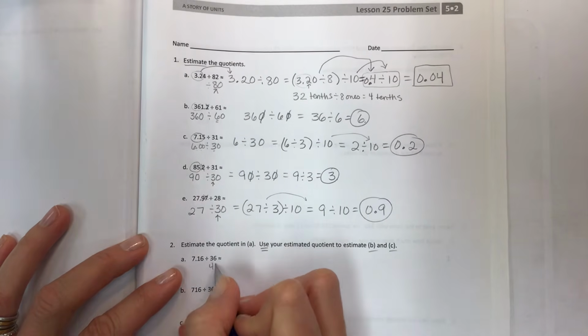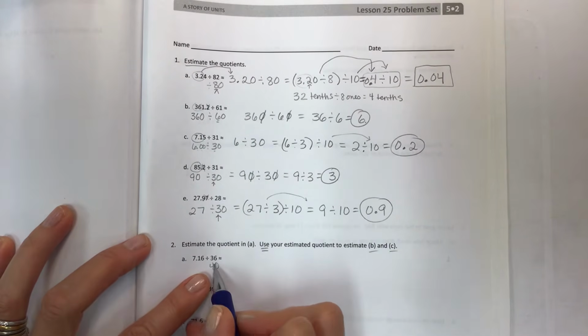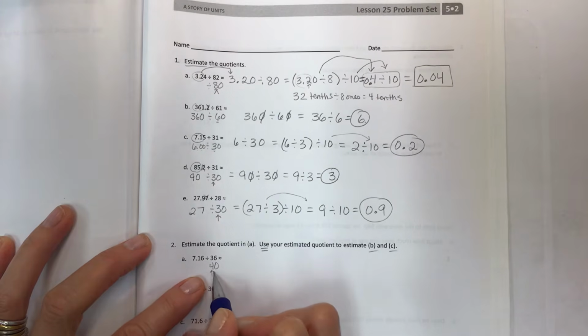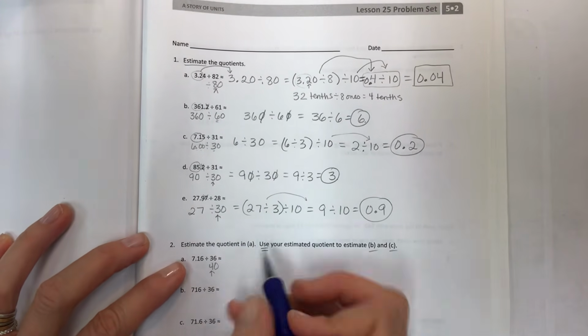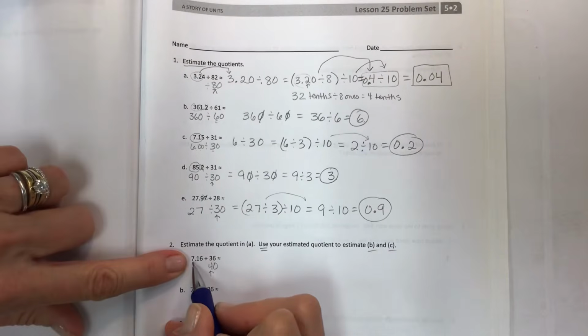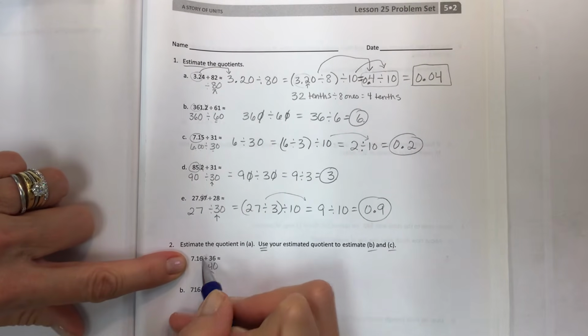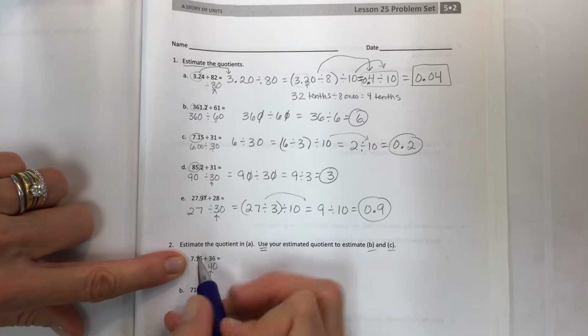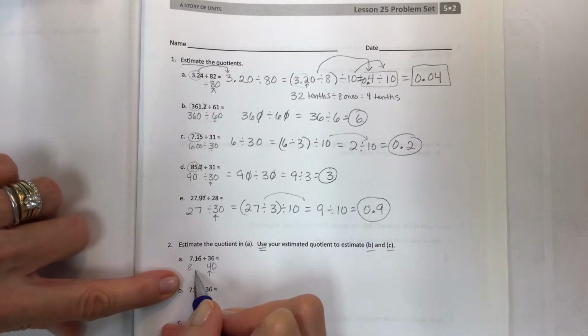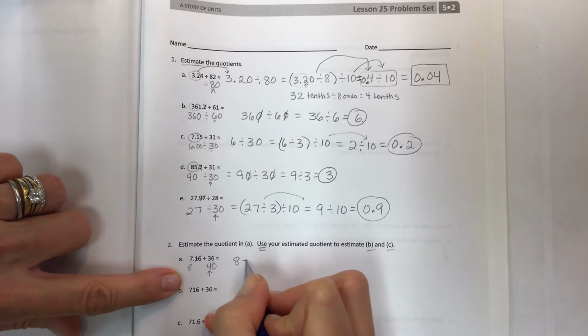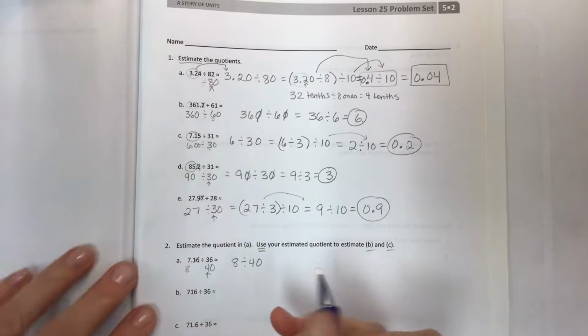Round the divisor first. Round it to 40. What's a multiple of 4 that's close to 7? Well, 8 is. Now, always watch out for where the decimal is. I'm going to drop this off. I'm going to change this to 8 ones. So rewrite it as 8 divided by 40.